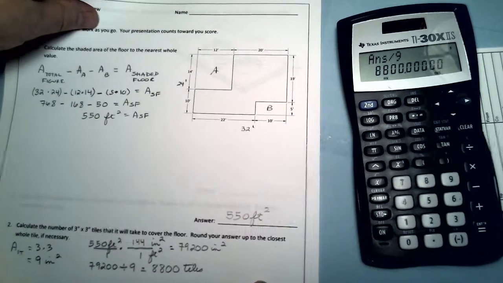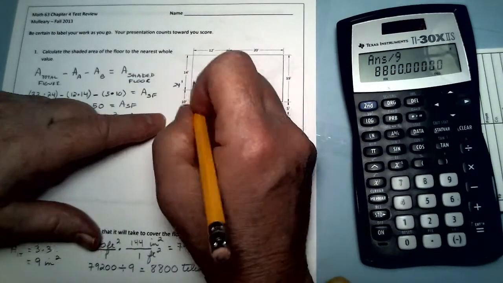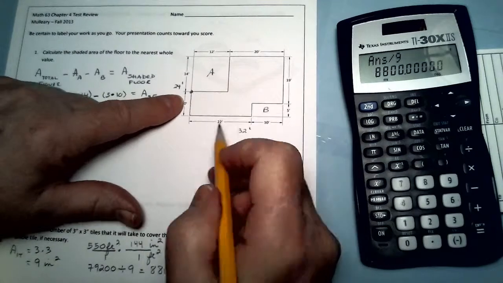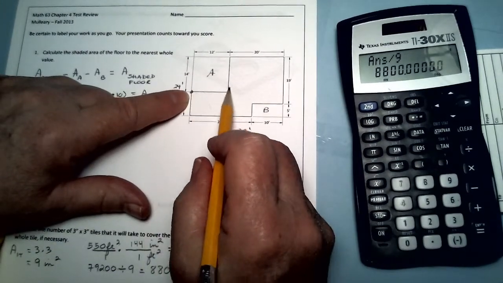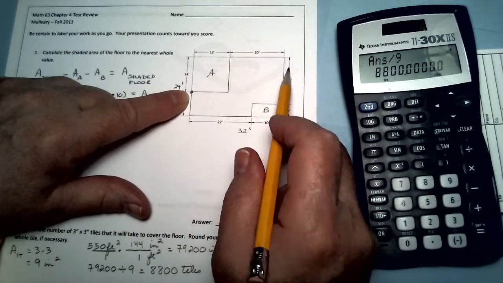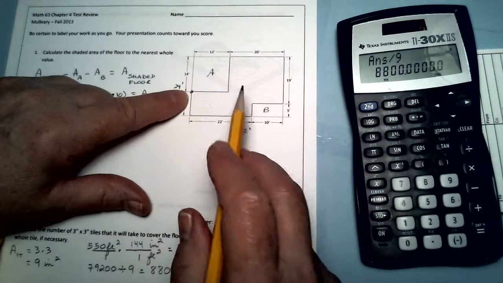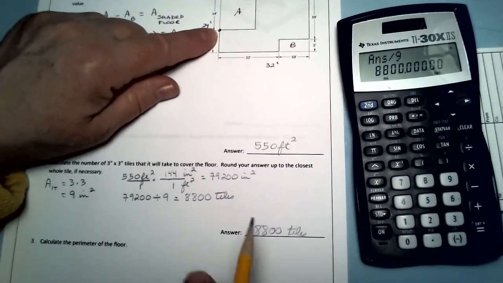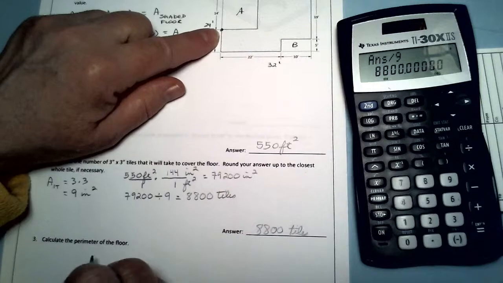Okay. On the last part, I want to calculate the perimeter of the floor, the distance around. Well, let's take a look at the figure again. If I start over here and I go all the way around, I've got this distance and this distance and this and this and this and this and this and so on. So I'm just going to basically put that in my calculator. So let me write it down first.